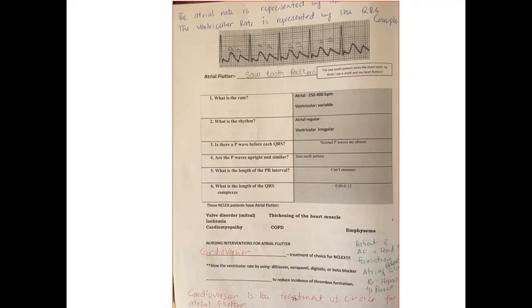So what is the rate we can see? Usually in case of fluttering, we can see a heart rate of 250 to 400 beats. When the heartbeat is more than 100, it is tachycardia. If tachycardia is produced from the atria, we call it atrial tachycardia, more than 100.